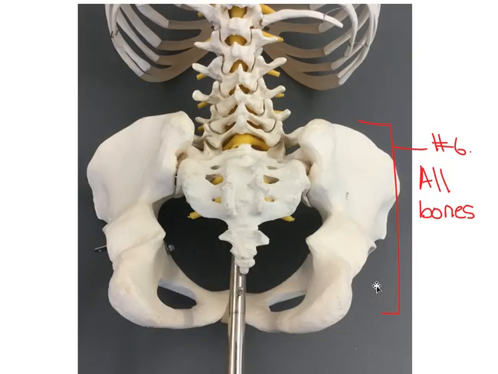I would like you to identify all bones that make up this part of the skeleton. For question number 6, what are the bones that make up this part of the skeleton?